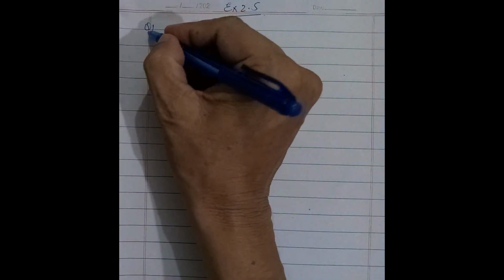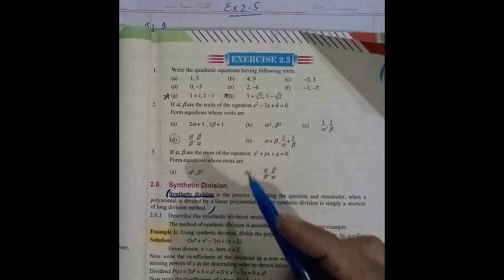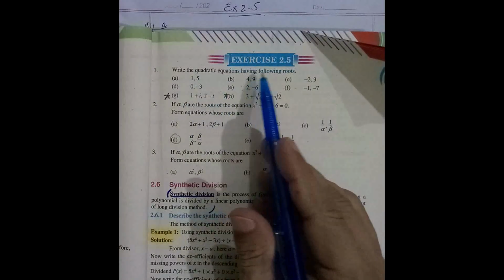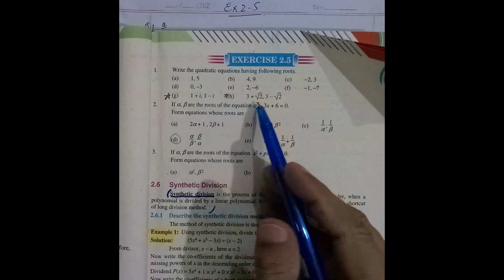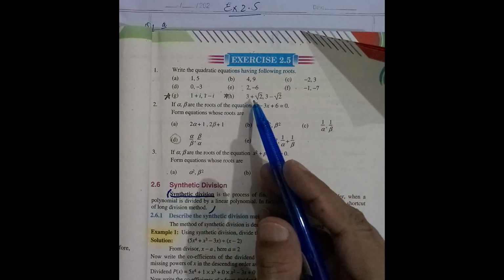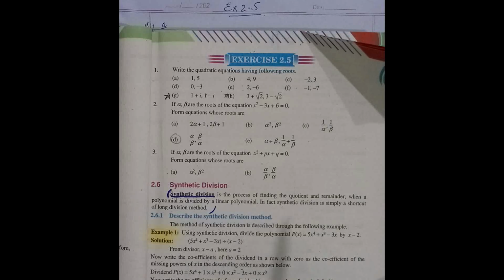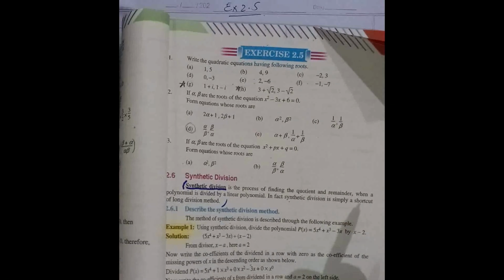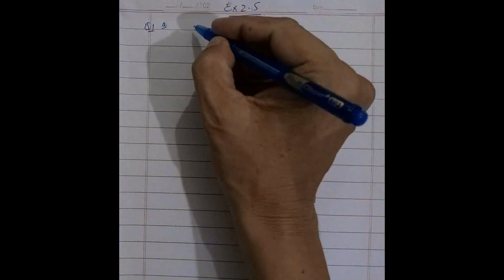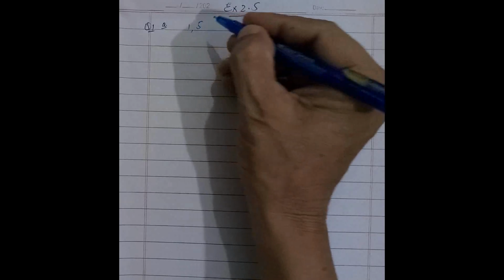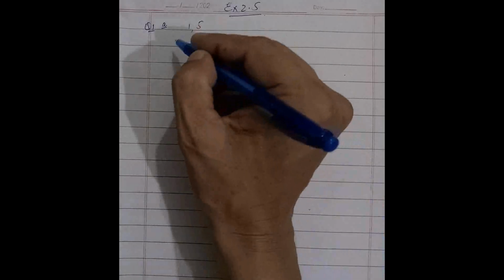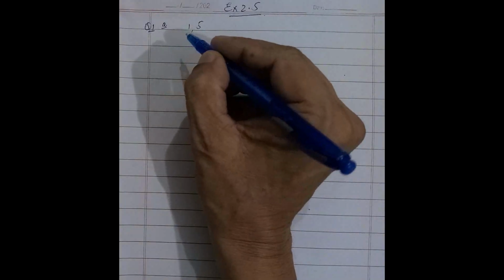In which question 1, E part. Write a quadratic equation having the following roots. These are the roots given, and we find the quadratic equation. The E part is, we have two roots, 1 and 5. First we find the sum of the roots. Let alpha beta be the roots.